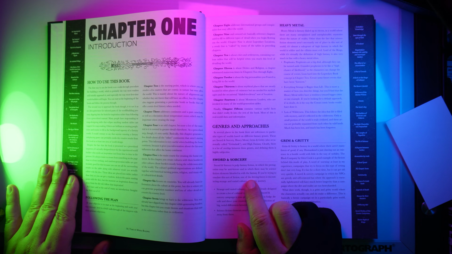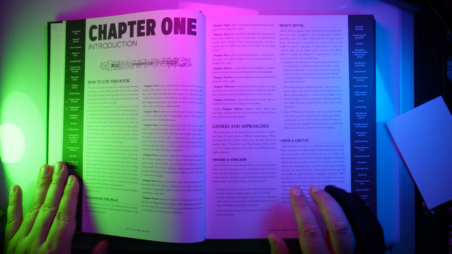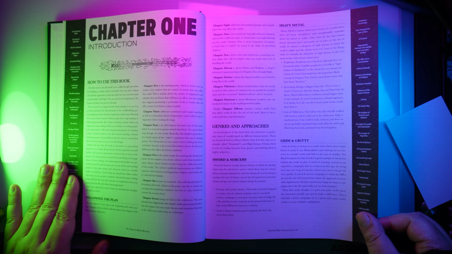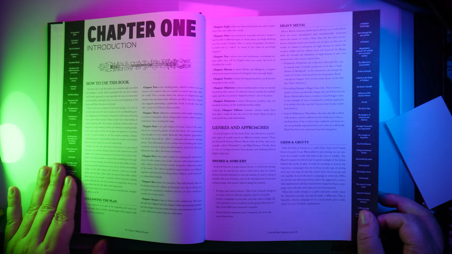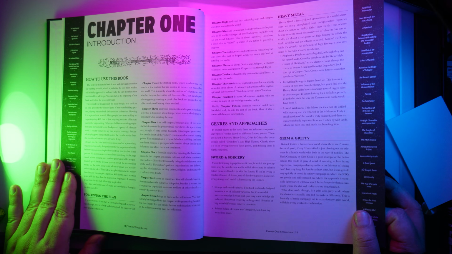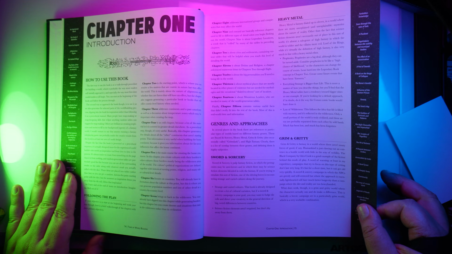So in several places in the book, there are references to particular types of worlds based on different fantasy genres. These are sword and sorcery, heavy metal, grim and gritty, also occasionally called grimdark, and high fantasy. Clearly, there's a lot of overlap between these genres, and defining them is highly subjective. But he does kind of give it a shot. He talks about some good distinctions between them.